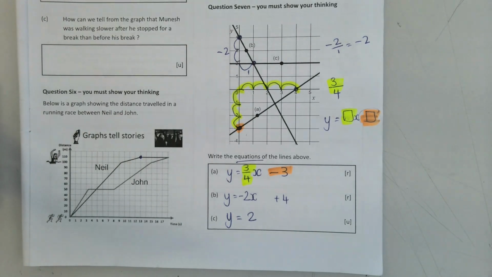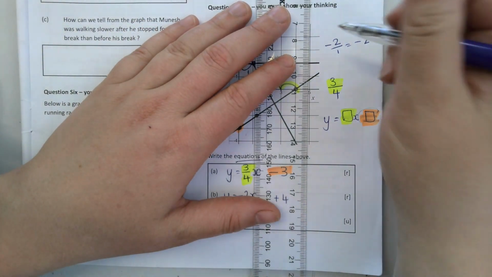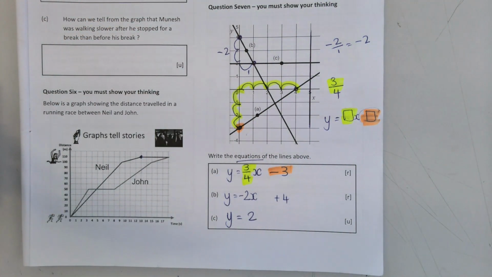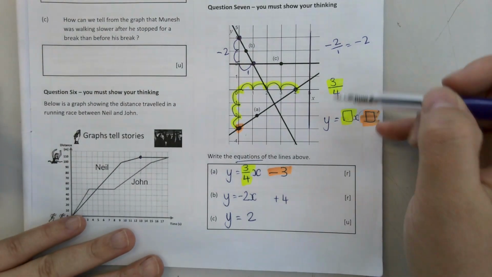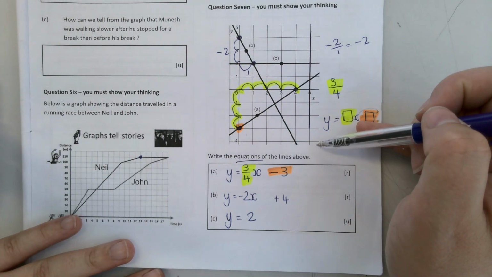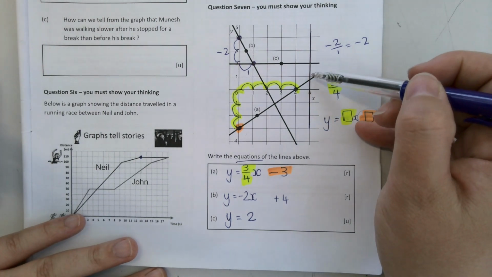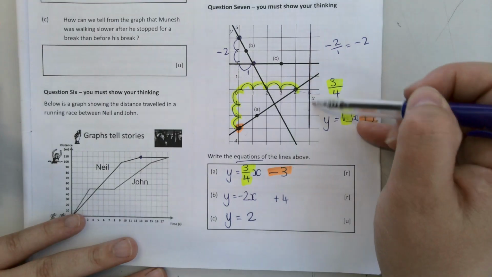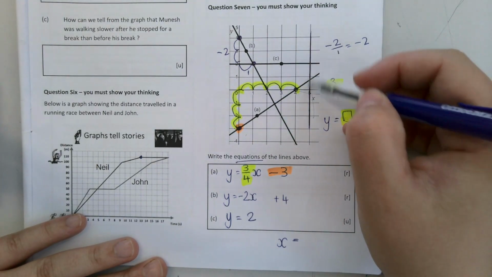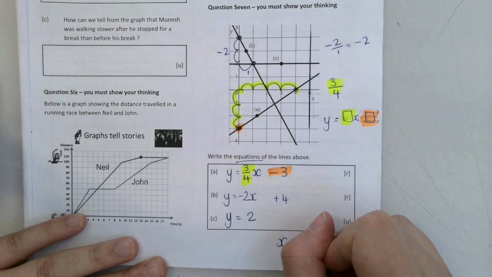If I had a line, let me draw another one. If I had a line over here like this, let's say that was a line. First thing I ask myself is, which axis is the line cutting through? It is cutting through this x-axis. So I would write down x equals, and at what number is it cutting through? It is cutting at 5.